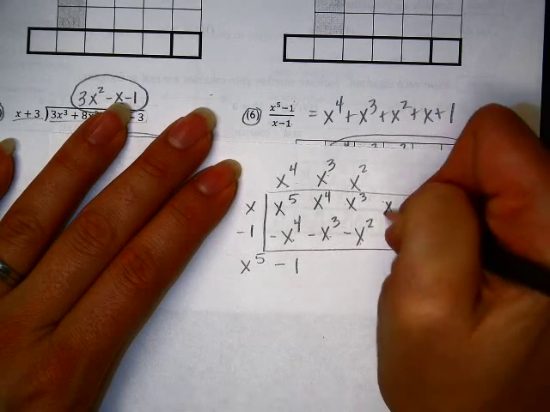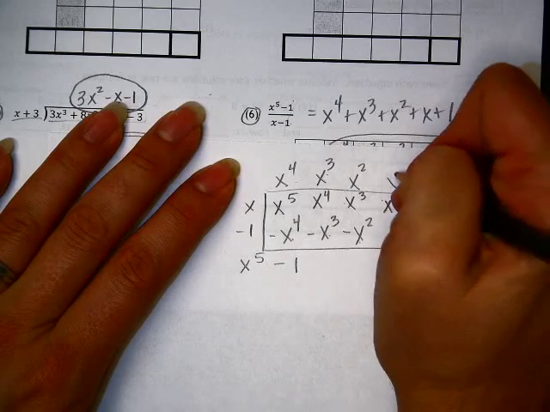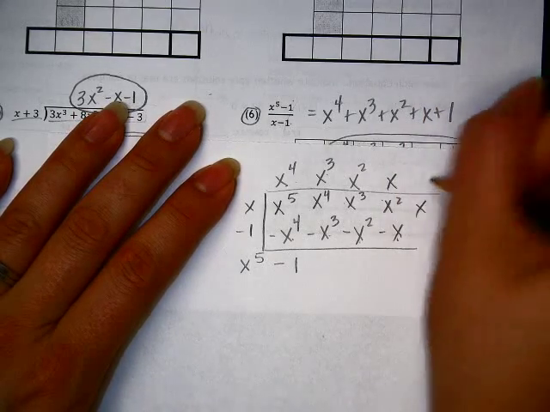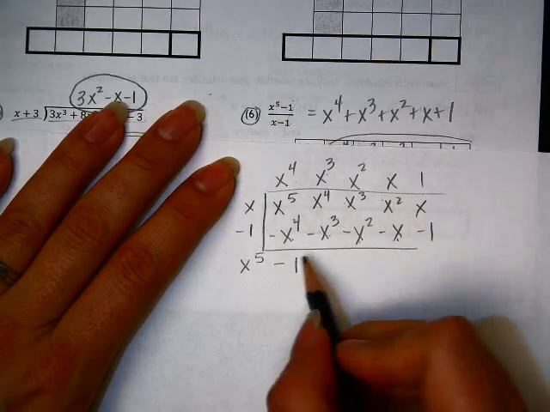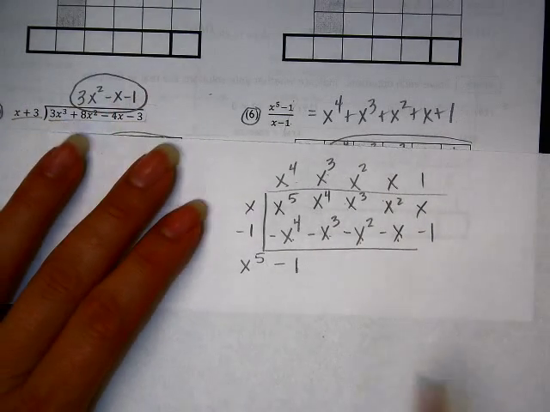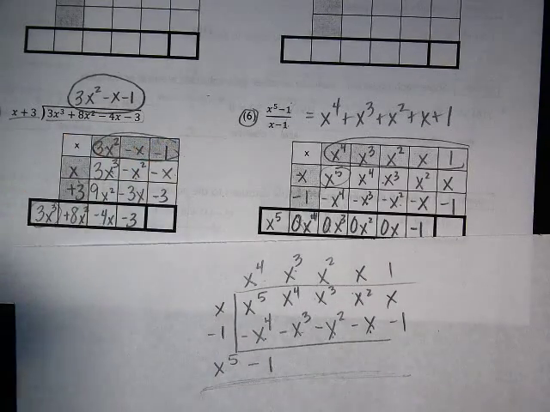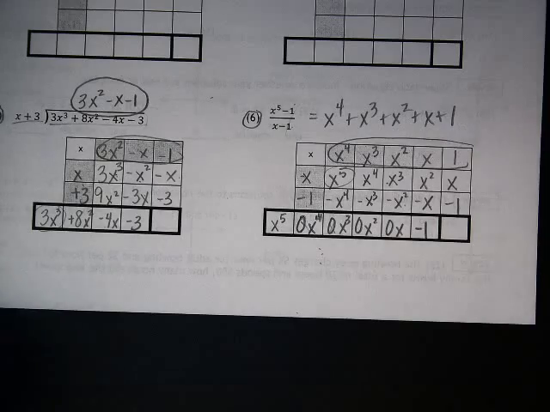I need to get rid of that. I need to get rid of that. And then I already have that. So you don't necessarily have to have the placeholders down here if you don't want to. It'll work out either way.